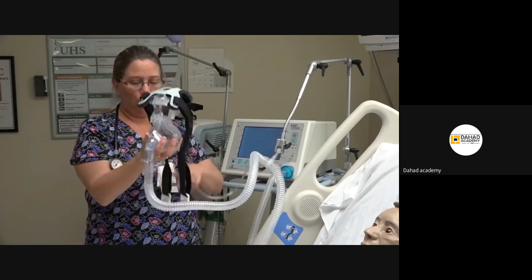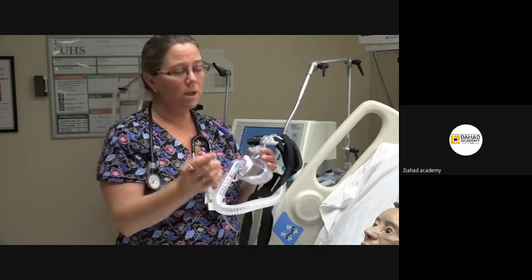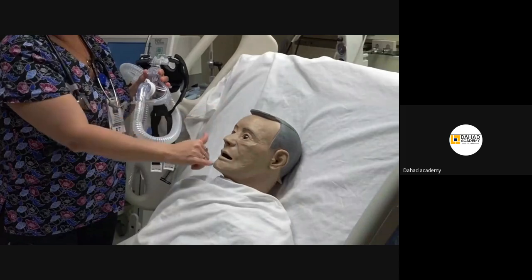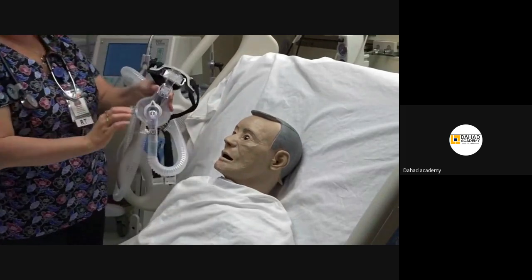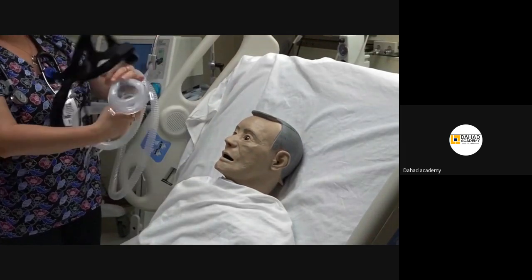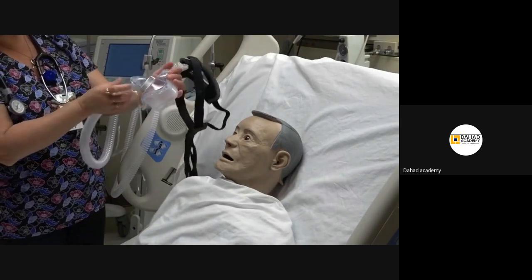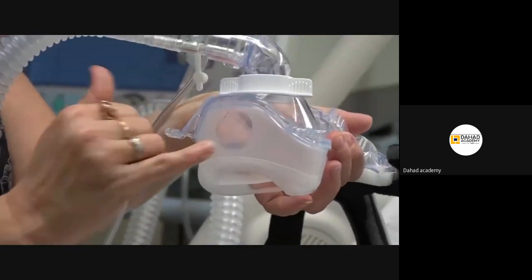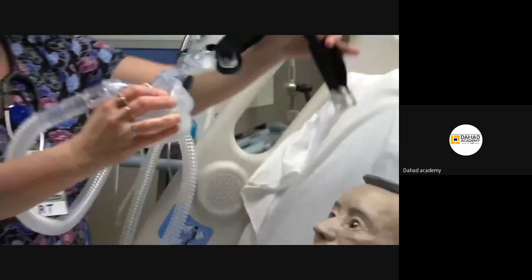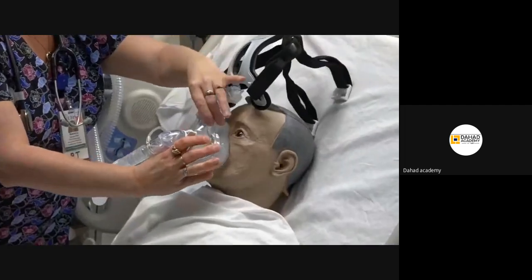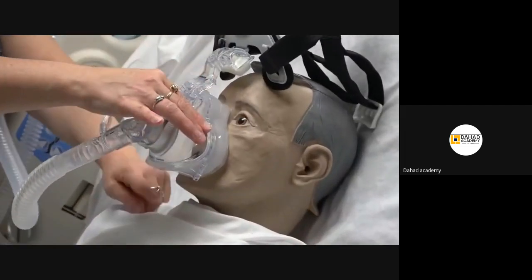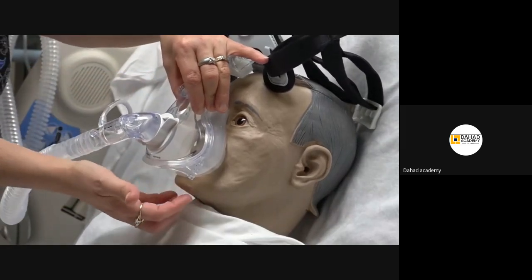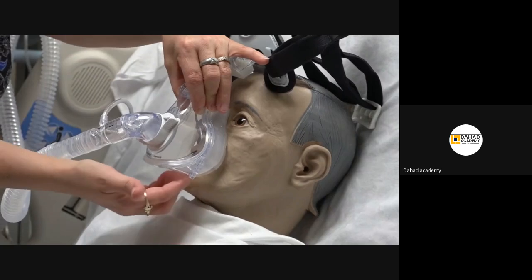The mask itself, we size to the patient's face. So for a full mask, we want to size from the top of the bridge of the nose to just below the bottom lip. This patient is probably a small, which is what I have. It lists on the mask itself what size it is. So this is a small. We also have medium and large. When you first place it on the patient, you want to make sure that you cover both spots. Again, bridge of the nose, bottom of the lip. If the mask is too big and it goes below their chin, then it's going to cause a huge leak. We want to make sure that it fits there.